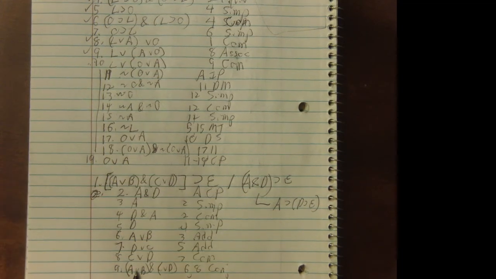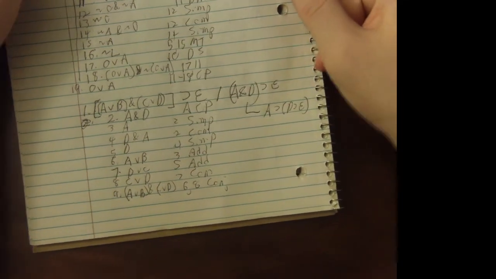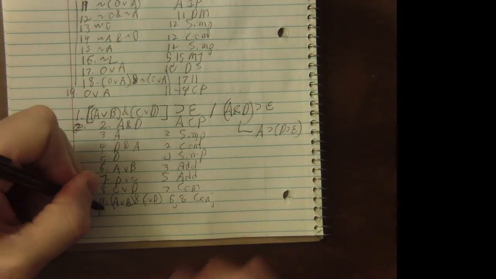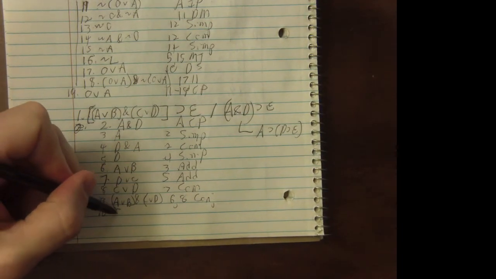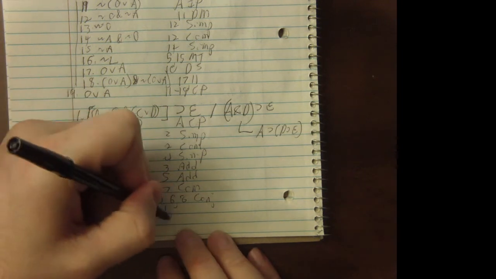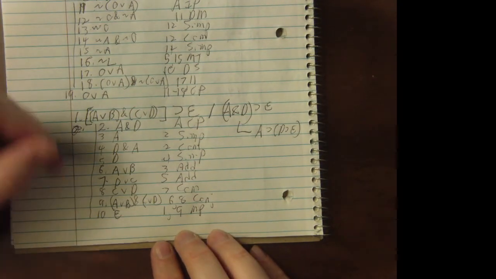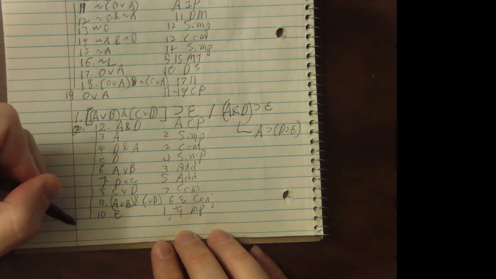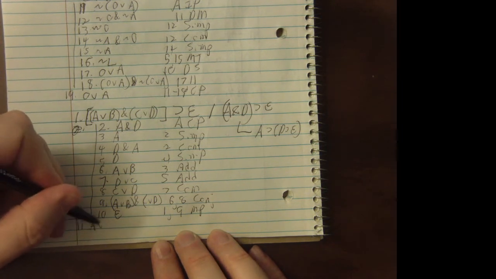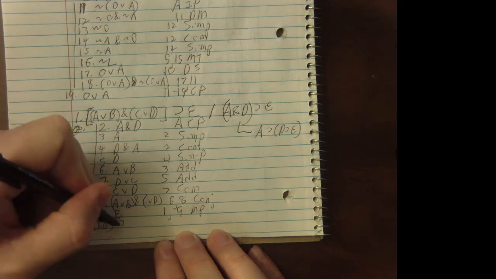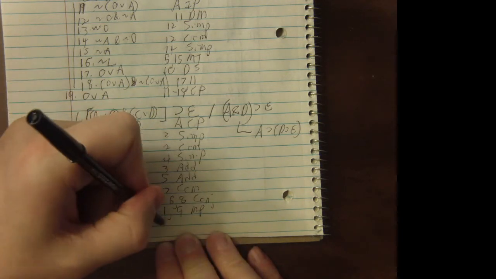And now we could do the modus ponens and just get to E using lines 1 and 9. Hence, we have proven beyond a shadow of a doubt that the assumption of A and D does indeed lead to E, lines 2 through 10, conditional proof.